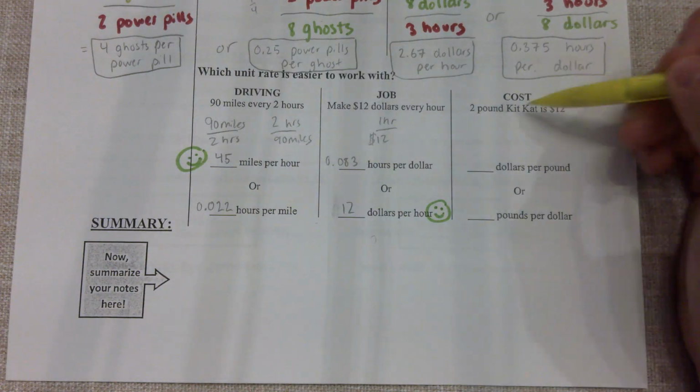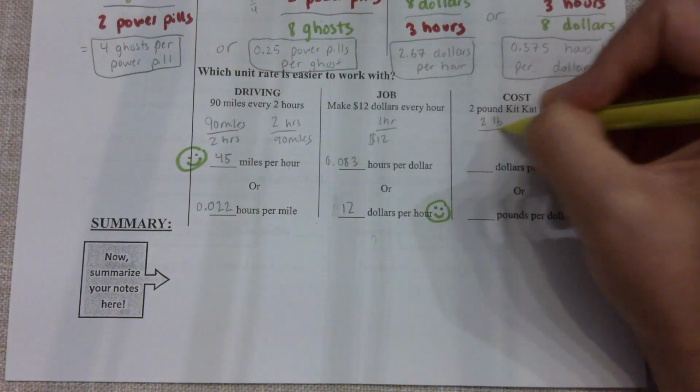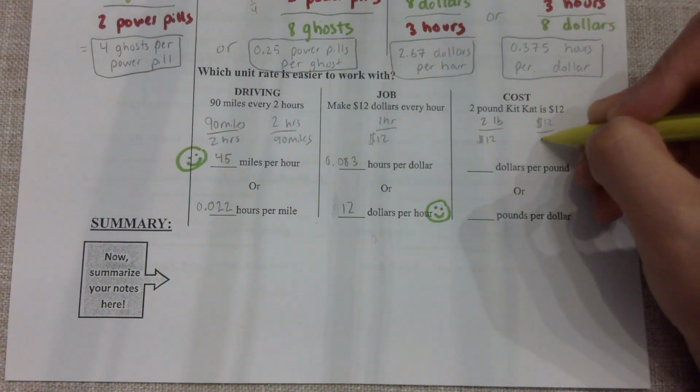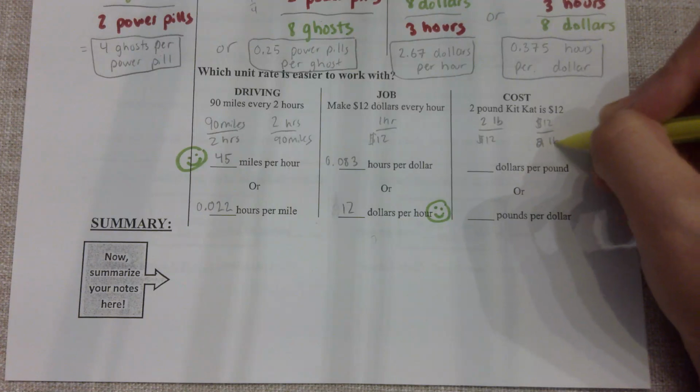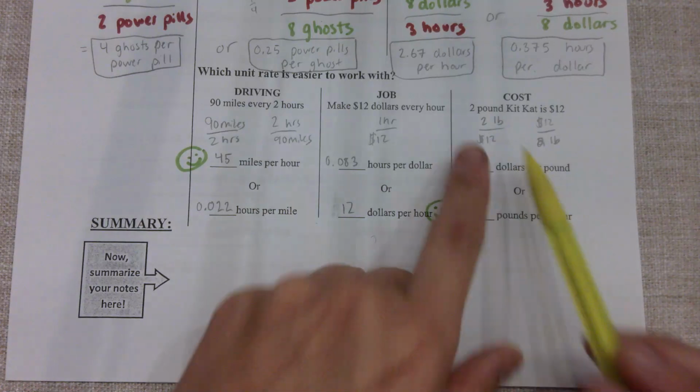Okay, 2 pound Kit Kat is $12. So we have 2 pounds per $12, or we have $12 per 2 pound. Okay, so this one has the dollars on the bottom.